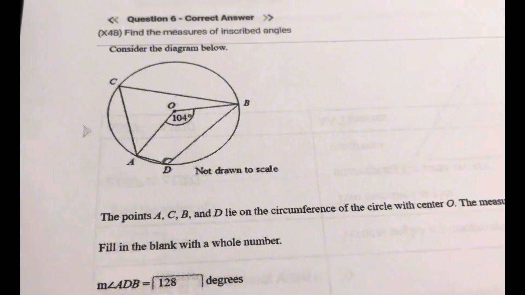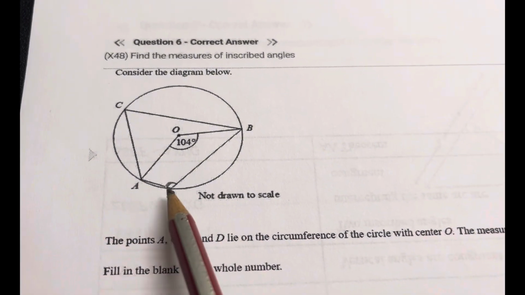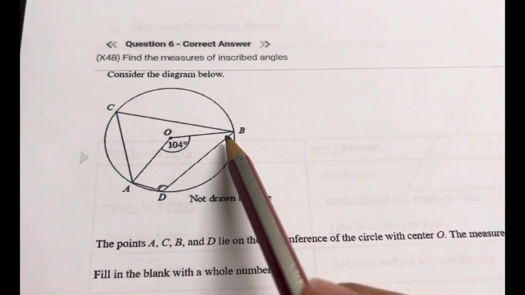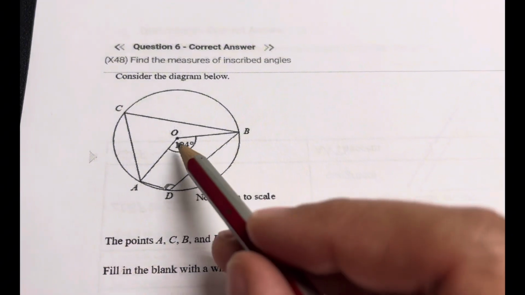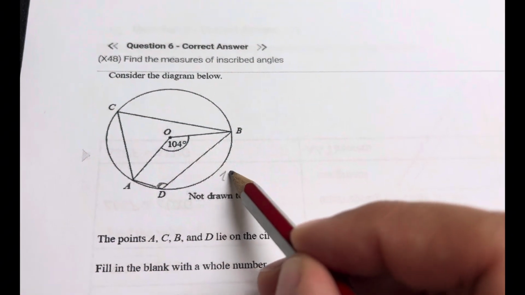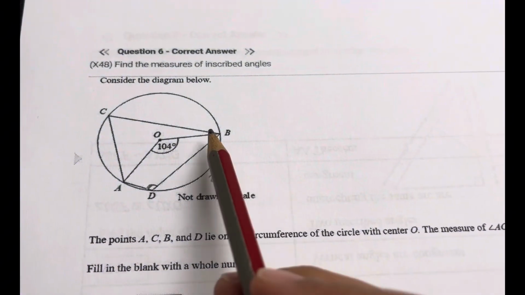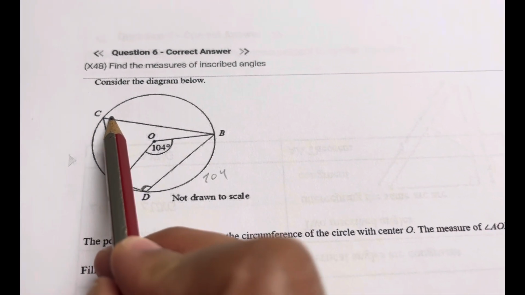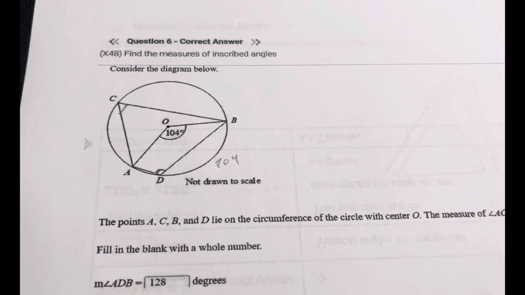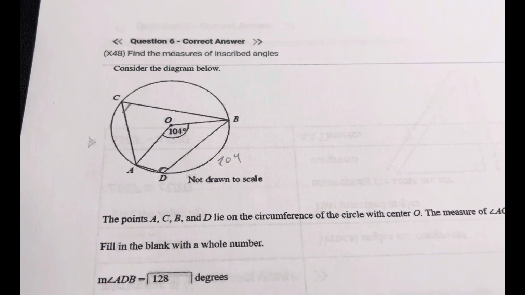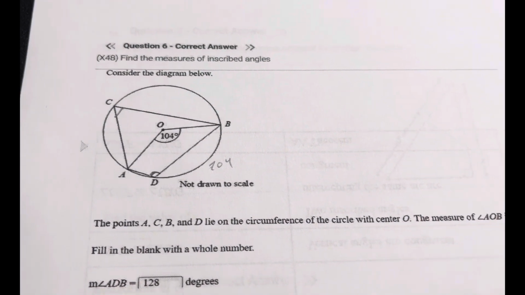In this figure, he wants angle ADB. I know that this arc ADB is equal to the angle, so this is 104, which is, this angle is equal to half this arc. So this angle is equal to 104 divided by 2, which is equal to 52. So this angle is 52.